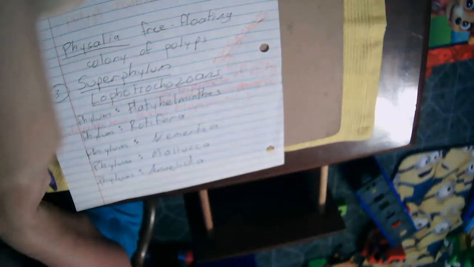We had been discussing the superphylum Lophotrochozoans, which includes the Platyhelminthes or flatworms, the Rotifera, the Nemertea or ribbon worms, the Mollusca, which includes the bivalves like clams, the gastropods like snails, and then the cephalopods, which would be like an octopus and squid with the large heads. The phylum Annelida contains the earthworms and leeches.